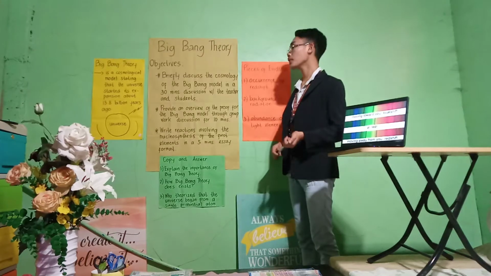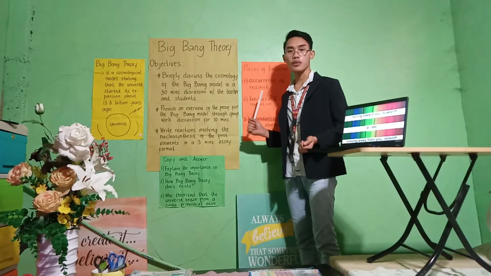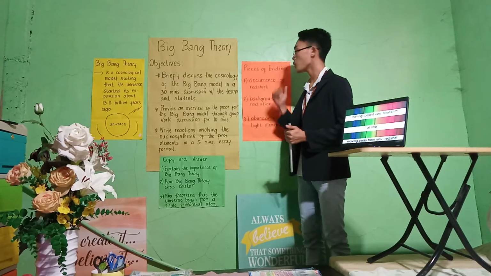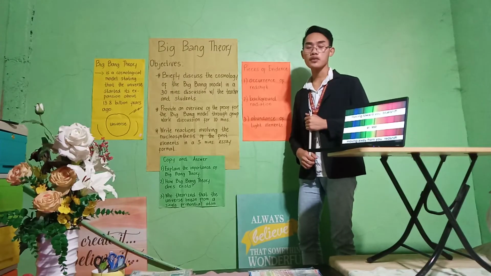Okay, so anyone of the class, what is a redshift, or any idea about this one? Okay, so can you please answer?